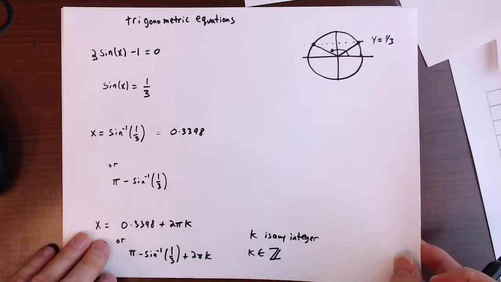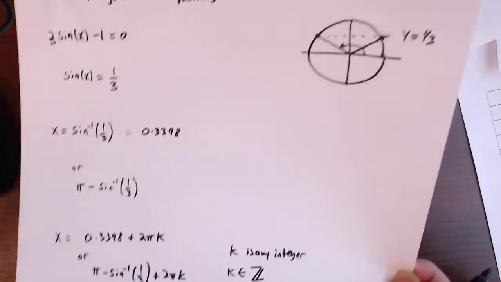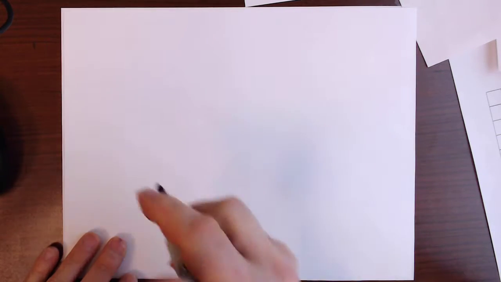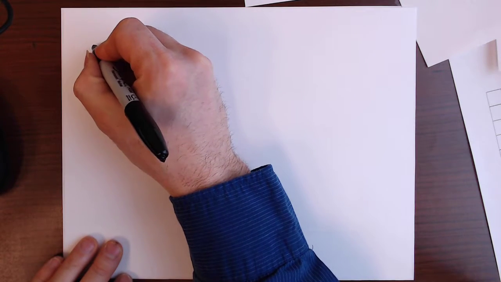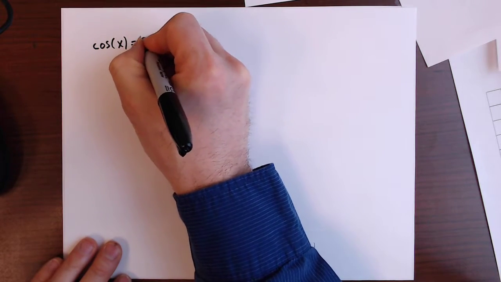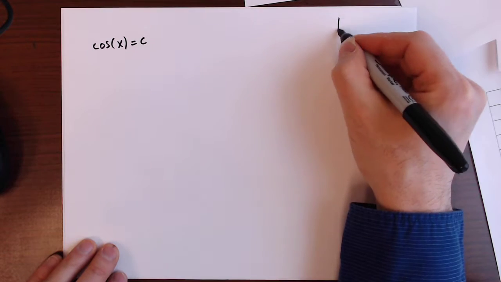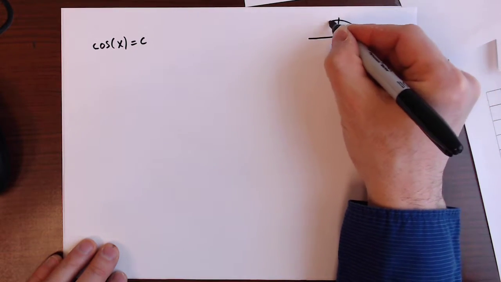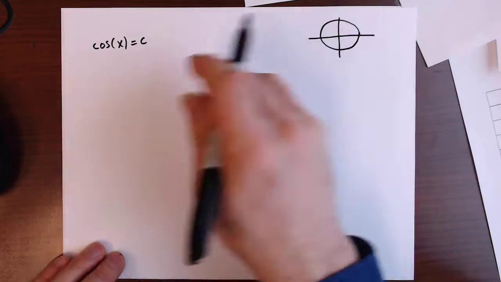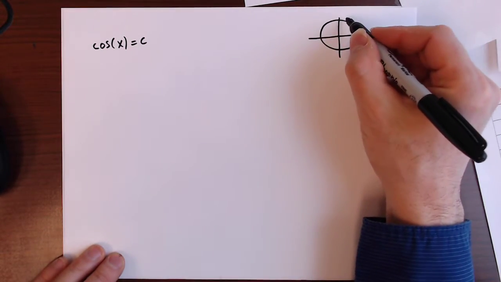Okay, we should also understand how we could do something similar for either cosine or tangent. I will go through what happens if we get something that reduces to cosine of x equals some constant c. If we had a problem involving cosine, we could reduce it to this by the appropriate amount of algebra.